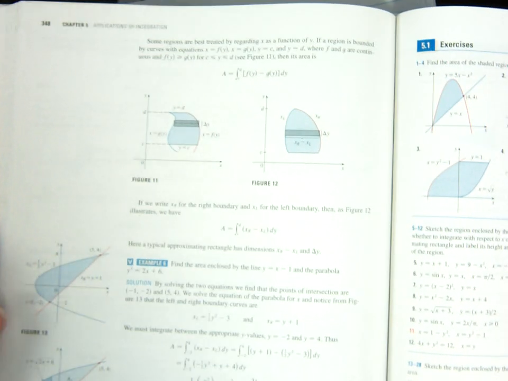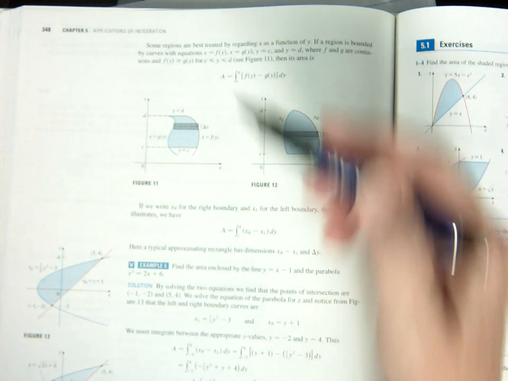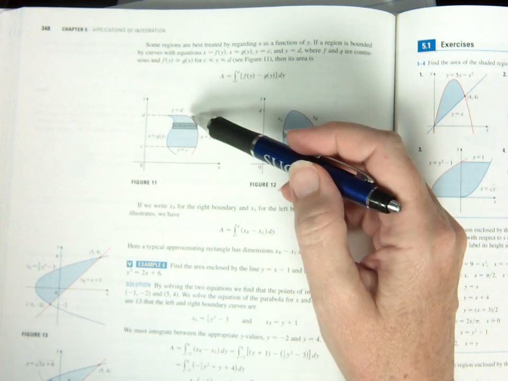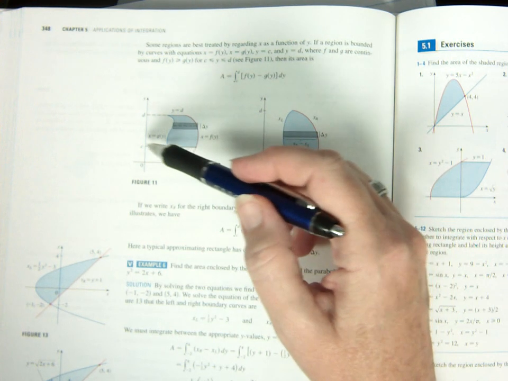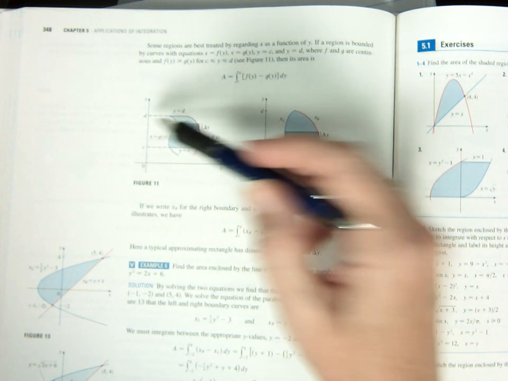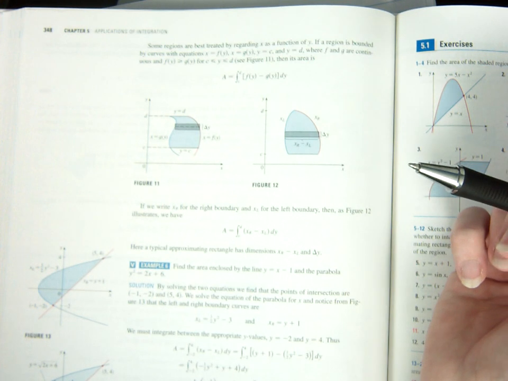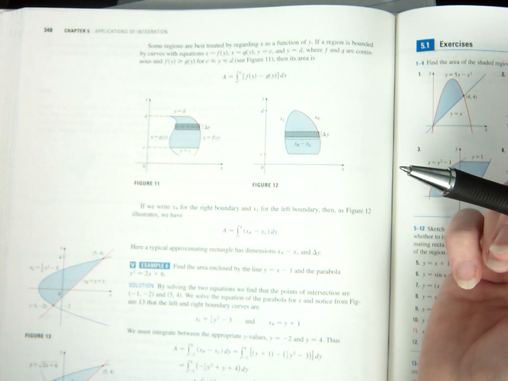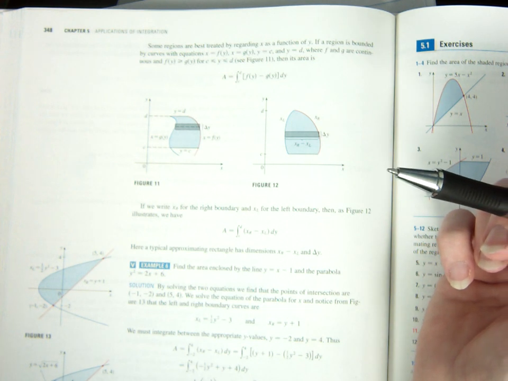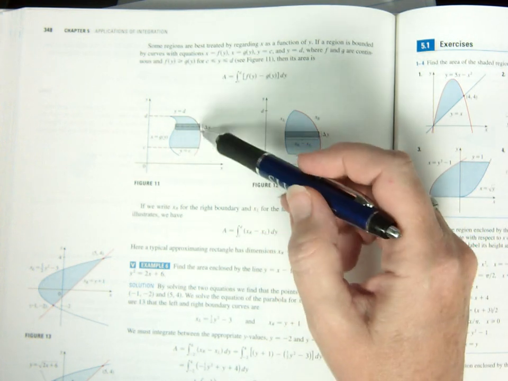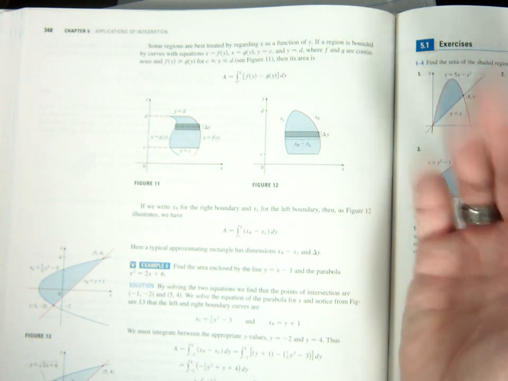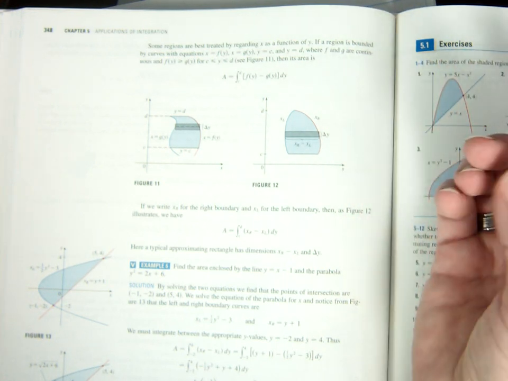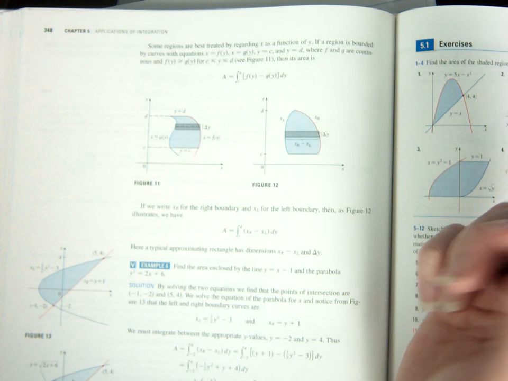Here's an example of two curves. You have g of y and you have f of y here. And it is bounded by c and d on the y-axis versus the x-axis. So when we have something like that happening, now our rectangles are going to be horizontal. However, it doesn't do anything with the area. The area of the rectangle is still the area of a rectangle no matter whether it's vertical or horizontal. So we have to remember that.